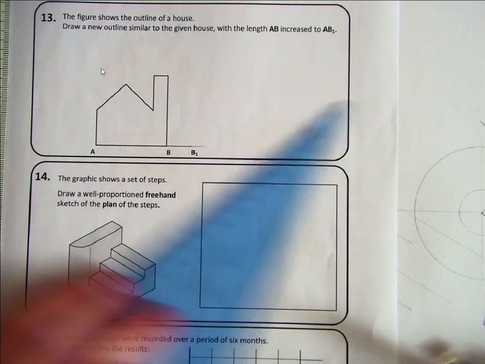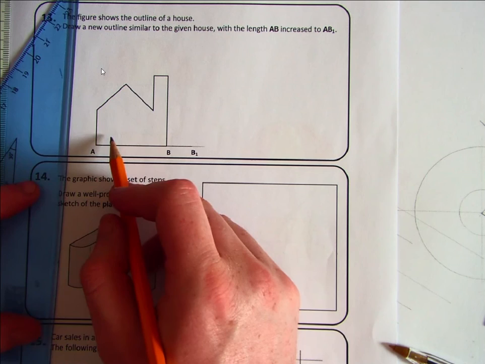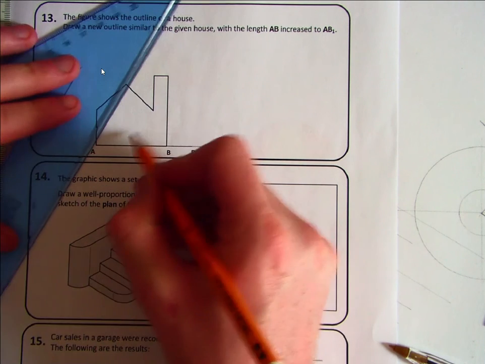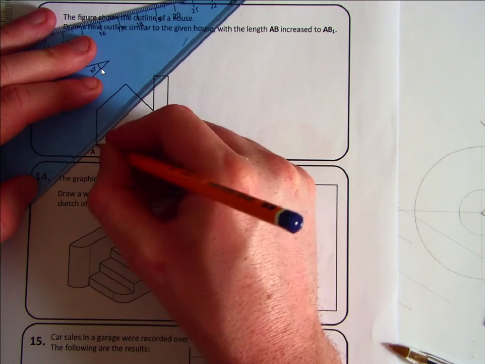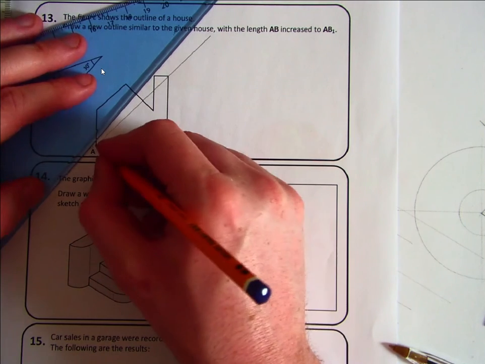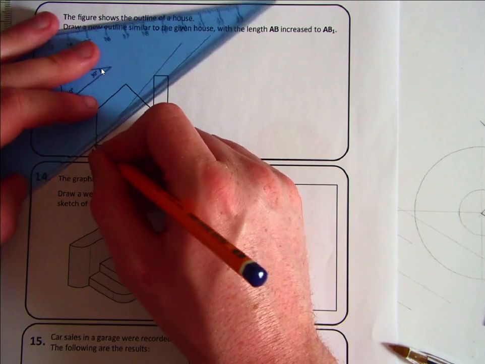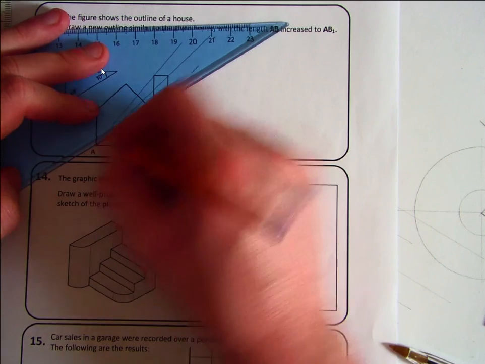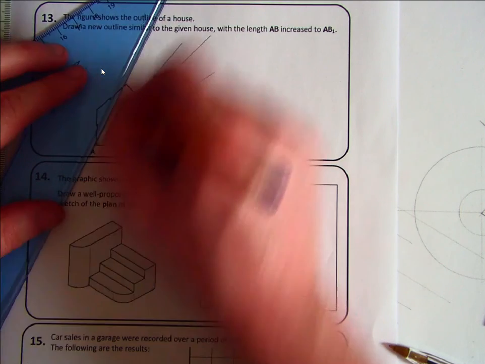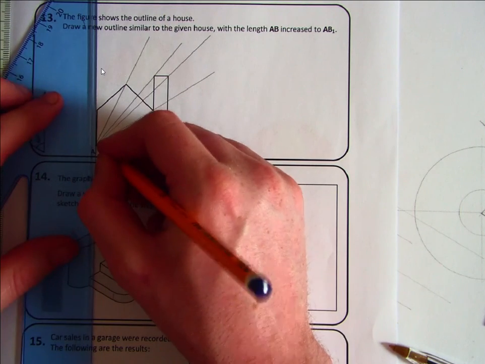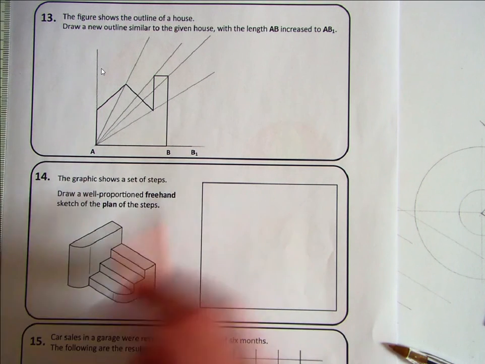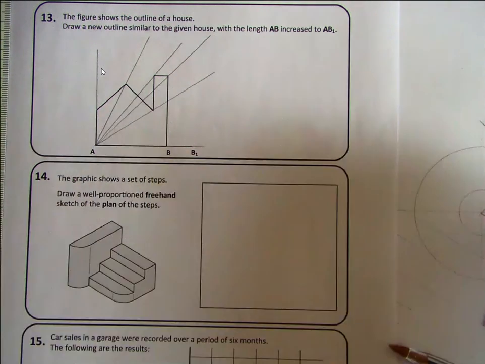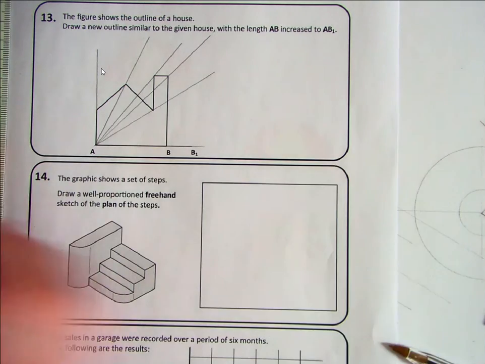With every other point, I want to extend a line from A out through it. For example, this top corner, I'm going to draw lines out from A, radiating out through all those points. The only thing that changes in these questions is the size, the proportion; the orientation doesn't change.